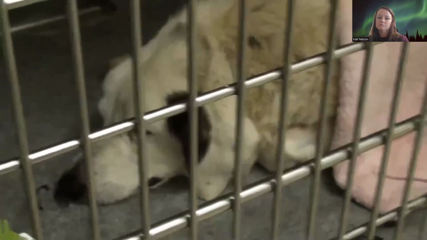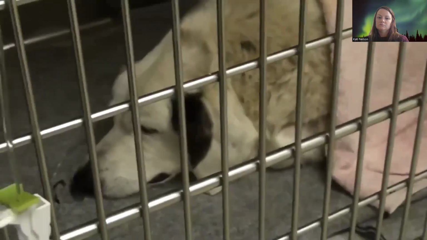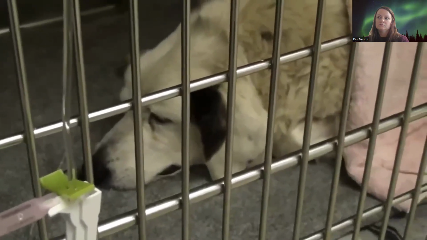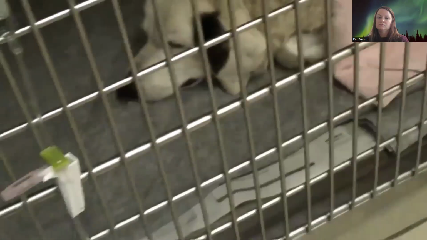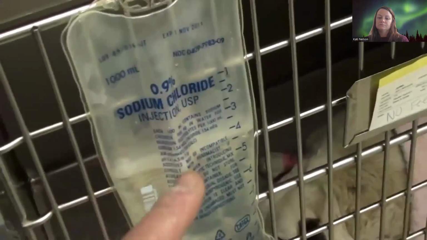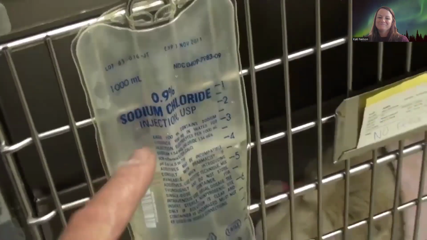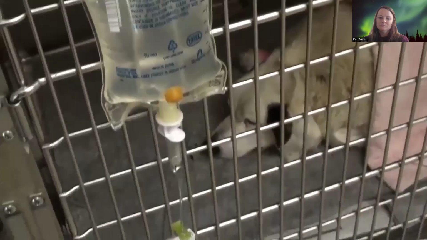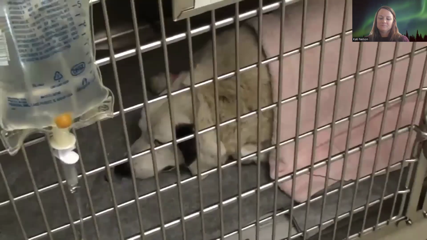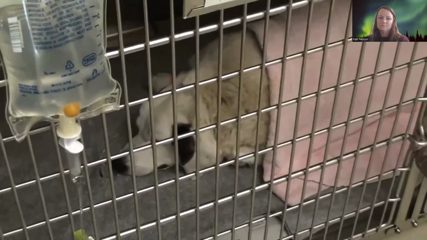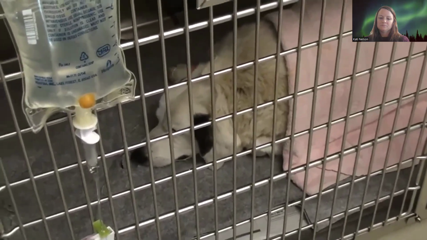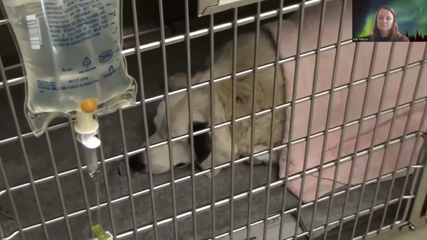Hi, Jewel. There you are after surgery. Resting comfortably. And to flush out the bladder and the kidneys, we have sodium chloride, not the urine going through the bag. It goes down the tube and into Jewel's leg. We want the fluids running because it flushes out our kidneys and our bladder. And we'll talk a little bit about what dogs should eat and why they make those stones in their bladder in a second.